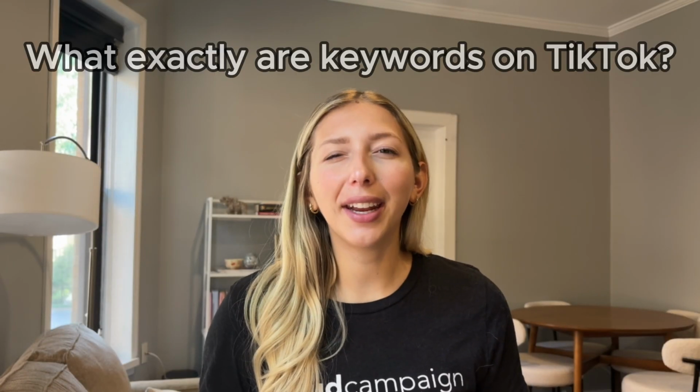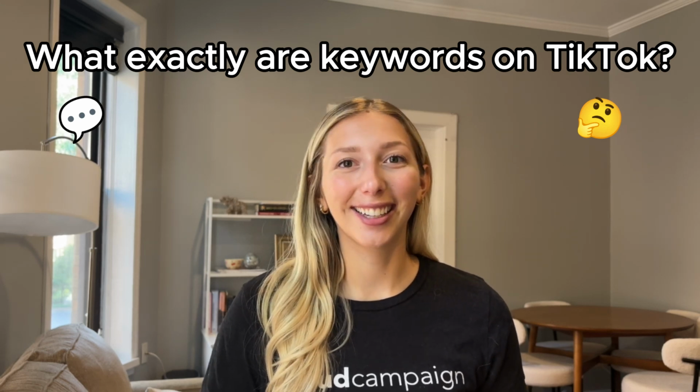First things first, what exactly are keywords on TikTok? To put it simply, keywords are words or phrases that people are putting into the TikTok search bar to search for things. And if your video content, captions, and hashtags are hitting on these keywords, it's going to pull up in that search. By using keywords or key phrases, you're able to rank higher in TikTok's algorithm and populate your video under those searches more often for more people. It's basically about giving your content the best chance it possibly has by using these common words or phrases.